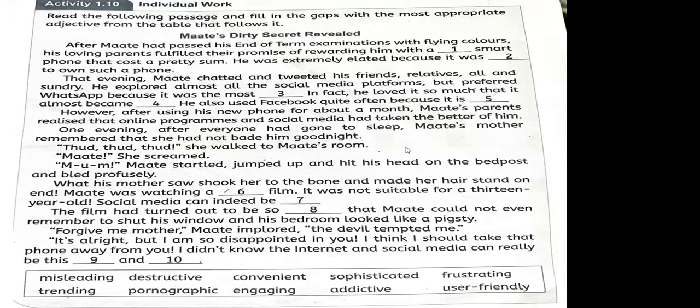Mate, she screamed. Now I need another reader, starting with Mom, the response. And I prefer to have a male voice now. Any boy willing to read for us? There is Carlos. Carlos, you read for us, and we try to get the answers together.